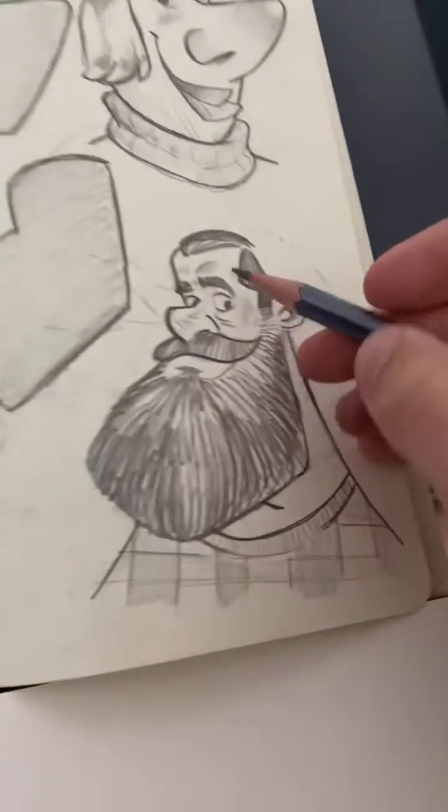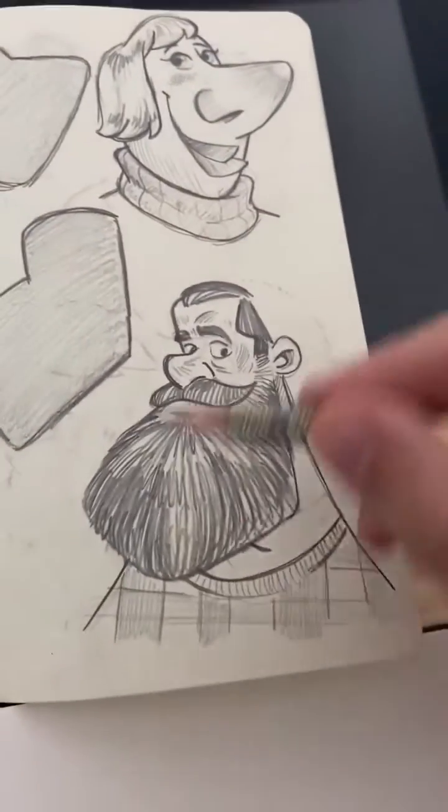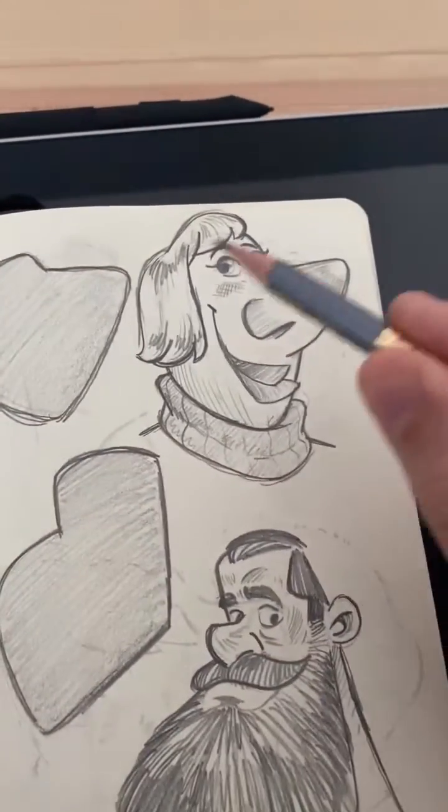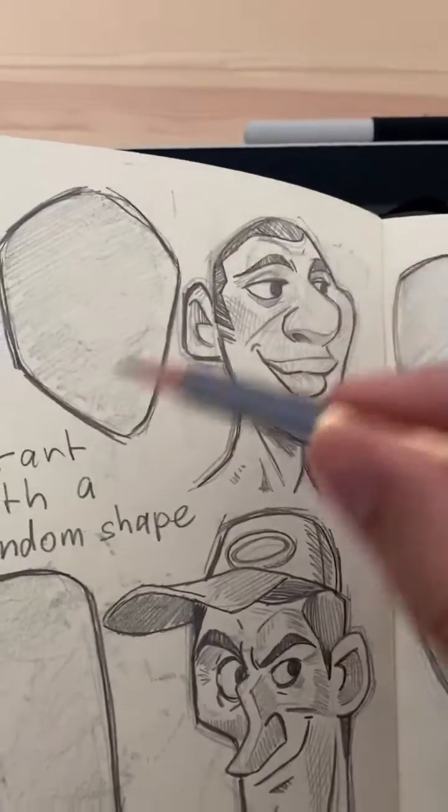I want to make a video about how to use shapes to create these characters' heads. So you can see this weird shape, you can create a head out of it, as here.